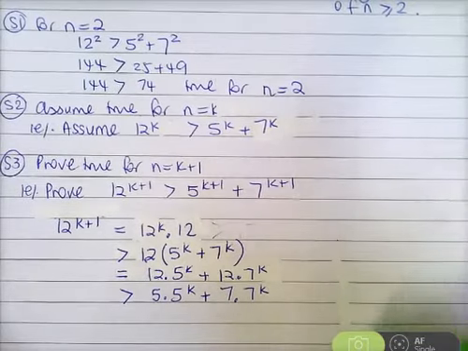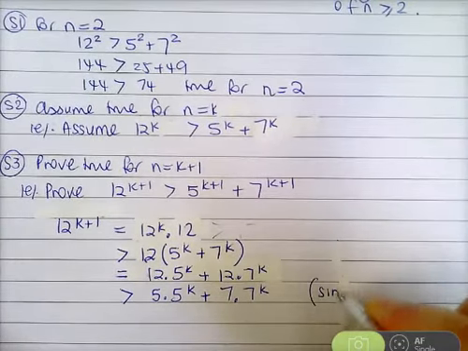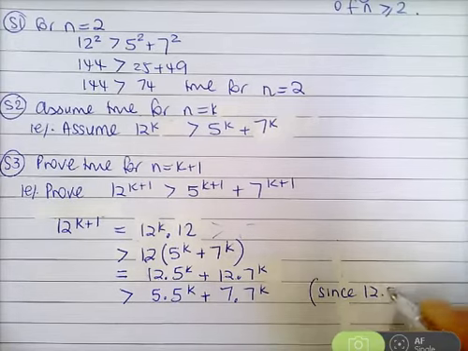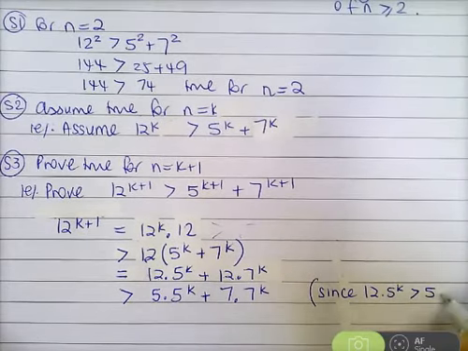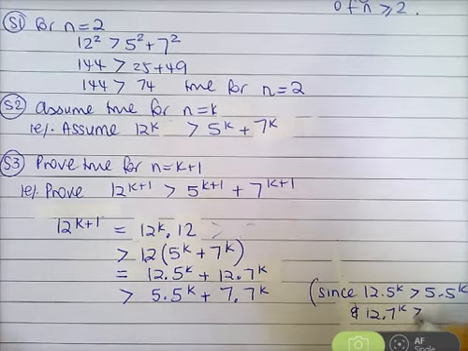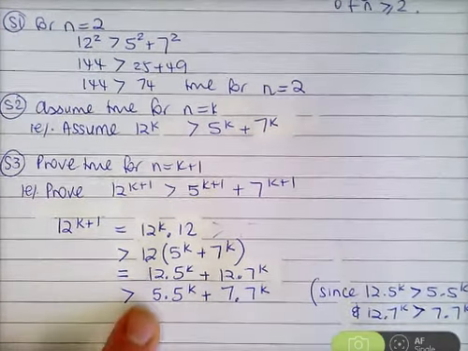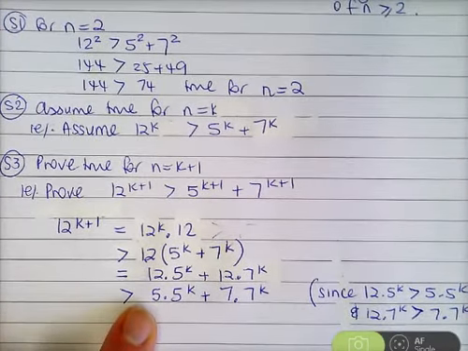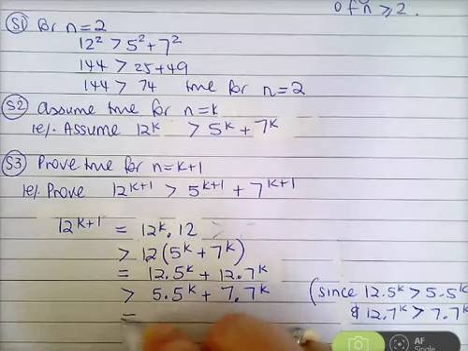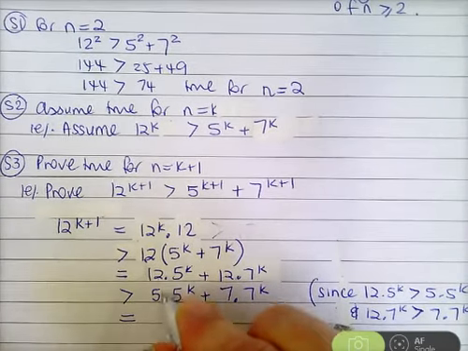So we're writing that, and then we'll go here, since 12 times 5 to the k is greater than 5 times 5 to the k, and 12 times 7 to the power of k is greater than 7 times 7 to the k. Do you understand why I'm choosing 5? Because, isn't that 5 to the power of 1?